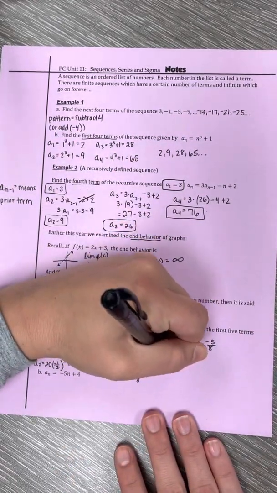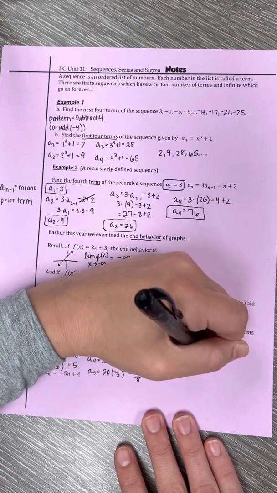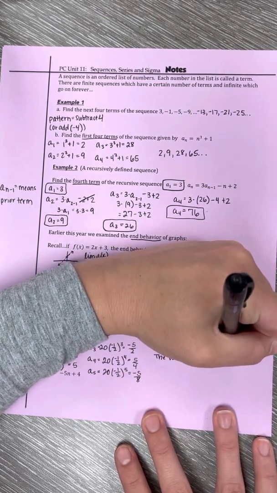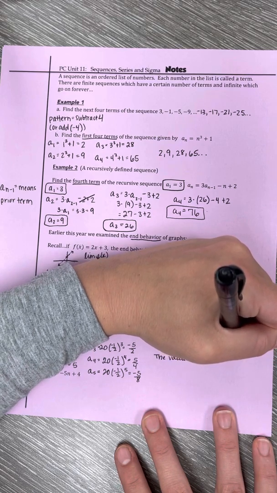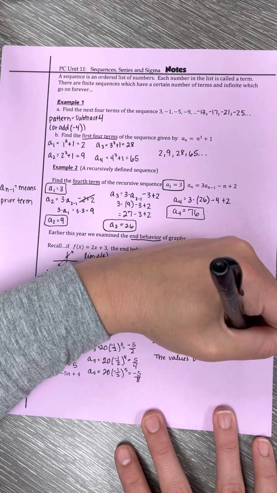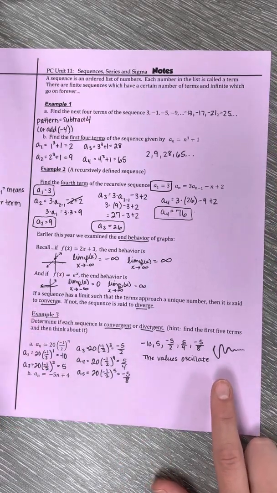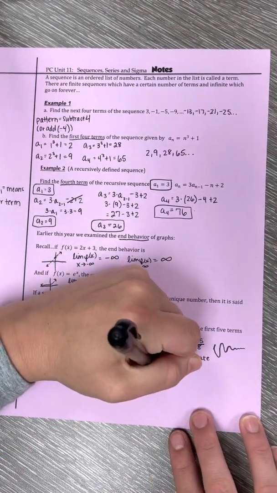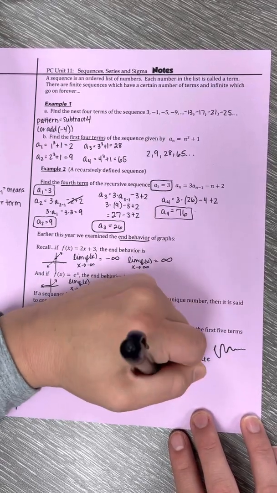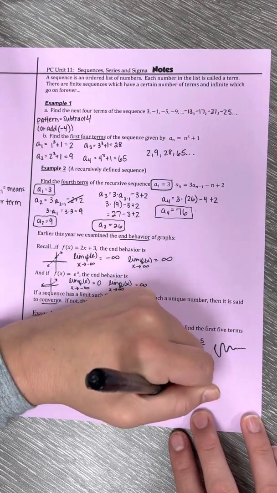So the values oscillate, which means we're going negative 10, positive 5, negative 2.5, 1 1/4, negative 5/8, and it's kind of looking like that. And this is an oscillation, by the way. It oscillates, but is heading to 0. That means it is convergent.